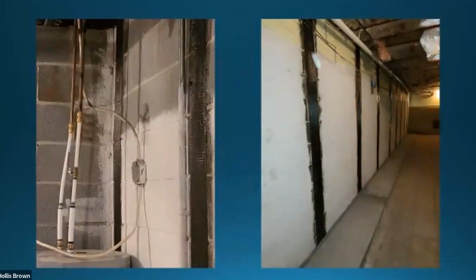That new drain tile on the inside of the wall. Yeah, they put a perimeter drain system in. They did a lot of stuff there.